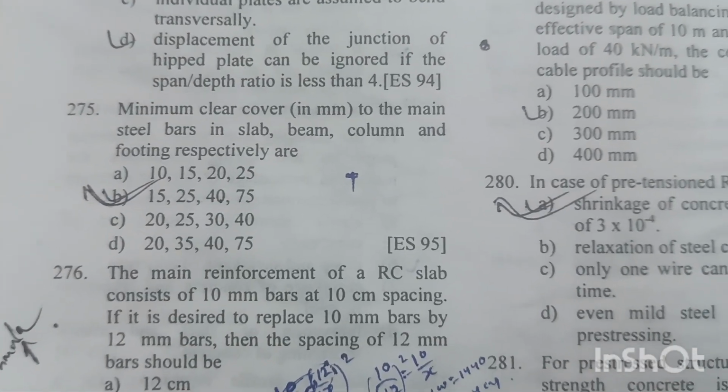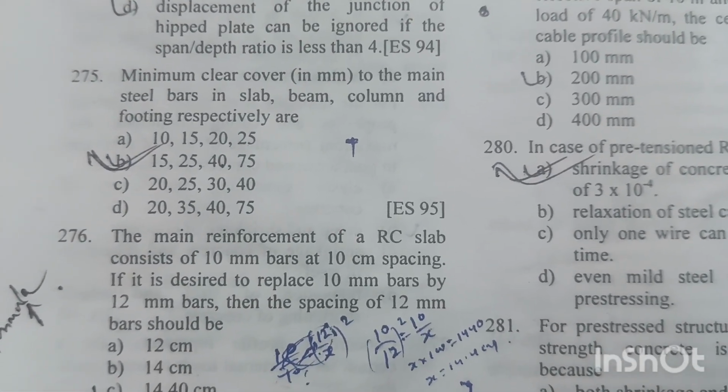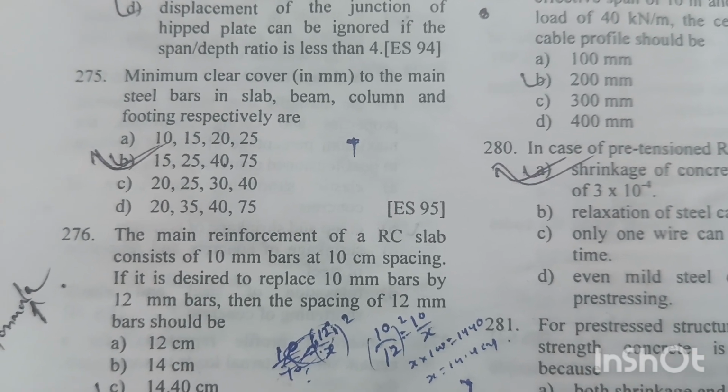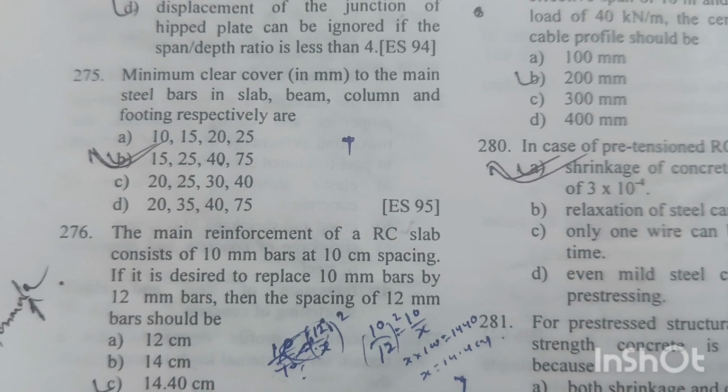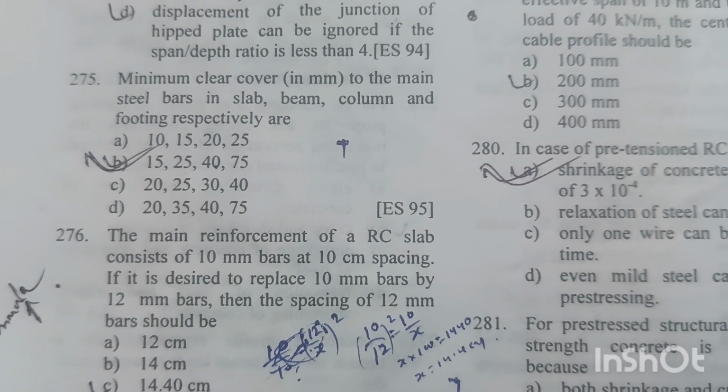Question number 275. Minimum clear cover in mm to the main steel bars in slab, beam, column and footing respectively are 15, 25, 45, 40 and 75. Option B is right answer.